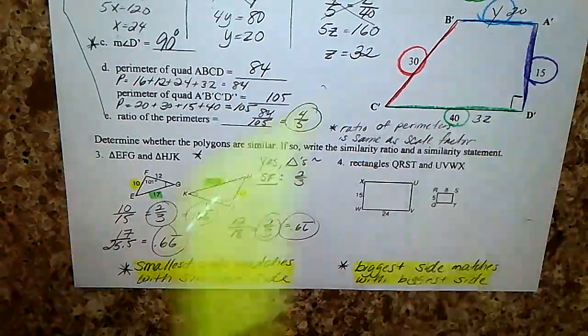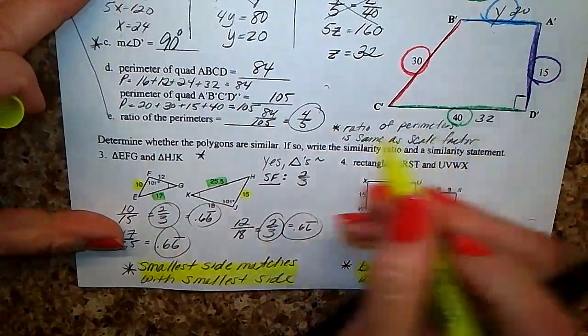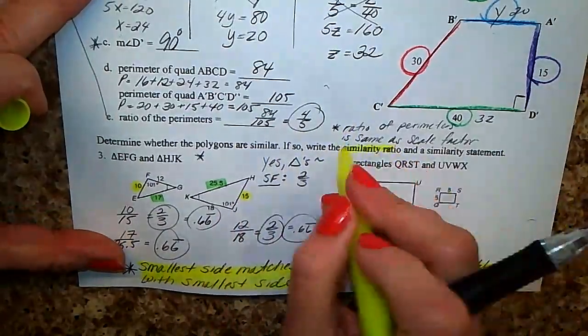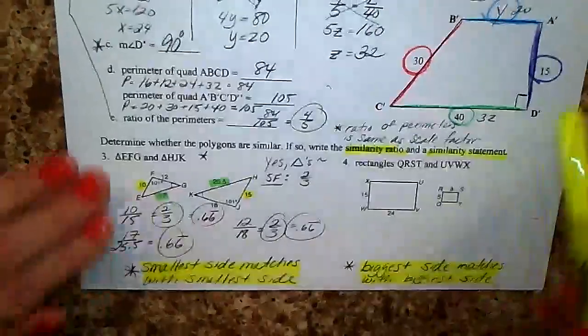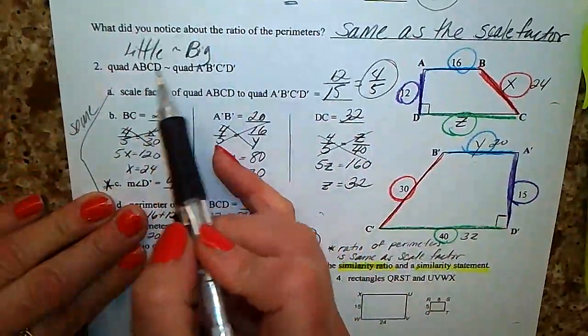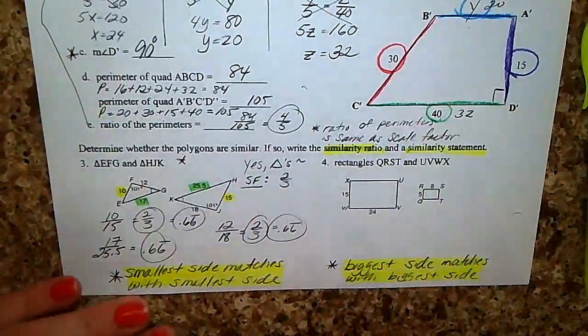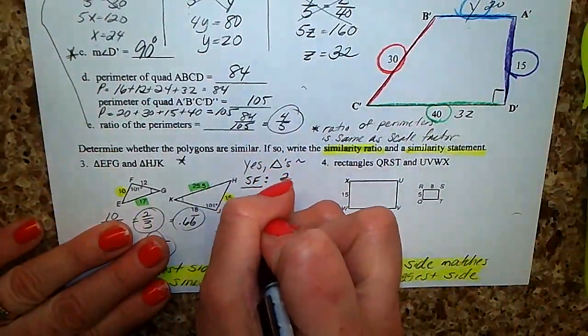And then it asks you not only to write the scale factor, right? That's the similarity ratio. That's your scale factor there. They also want you to write a similarity statement. Similarity statements are like this right here. We have to write the similarity statement. We're going to match things up ourselves. So this is a very important piece right here.